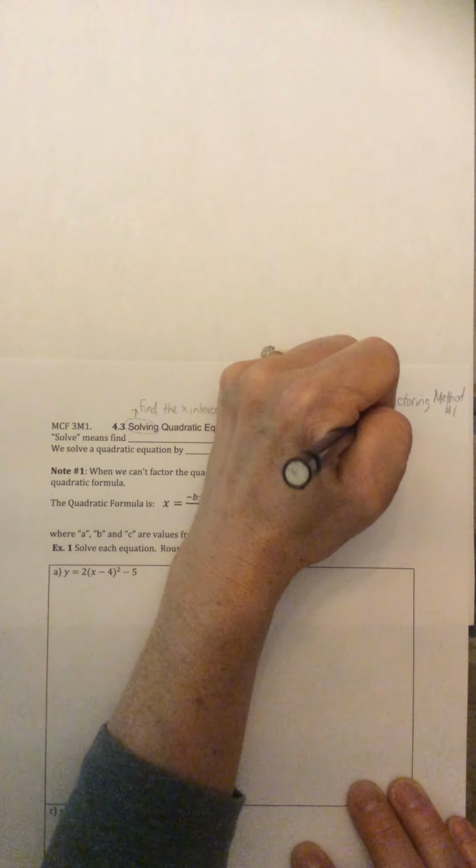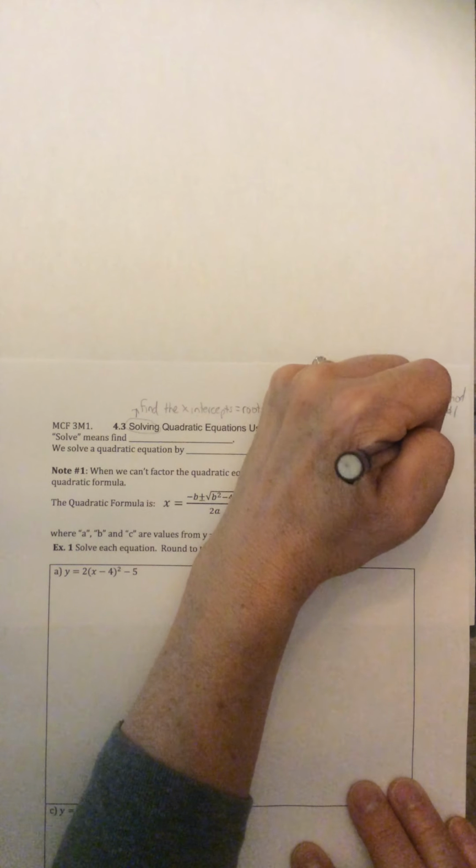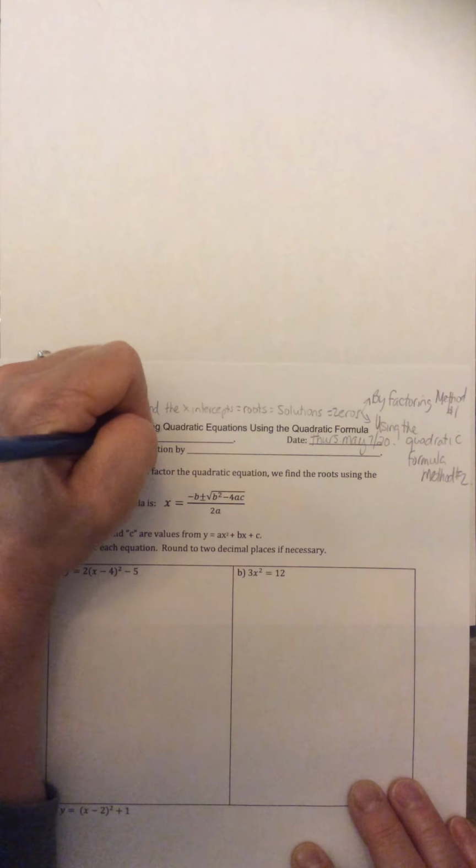Using the quadratic formula. Okay? So that's method 2. So solve means find the x-intercepts, which I've said already up here.